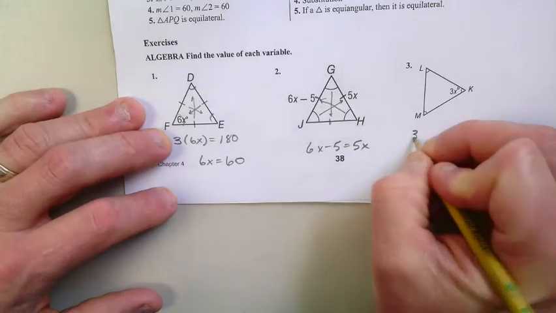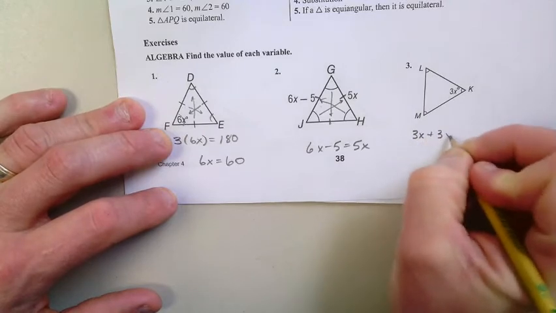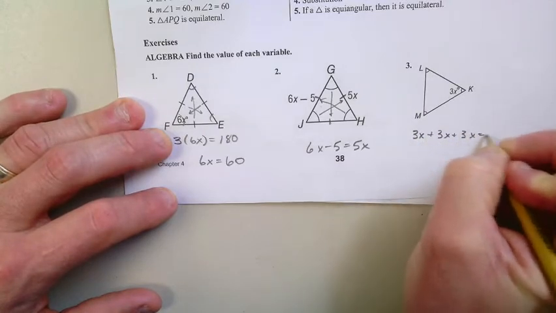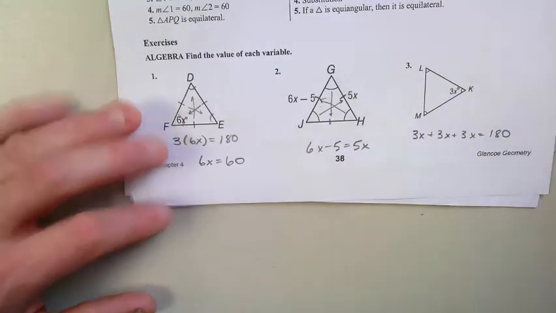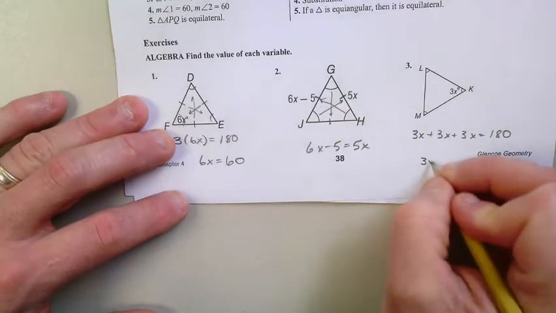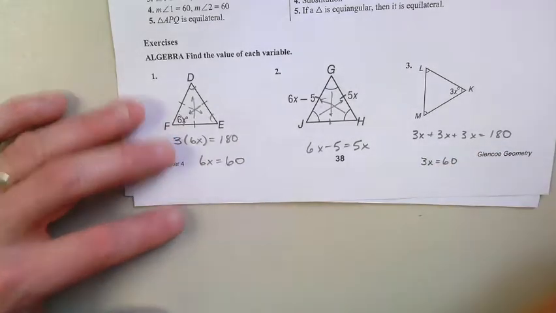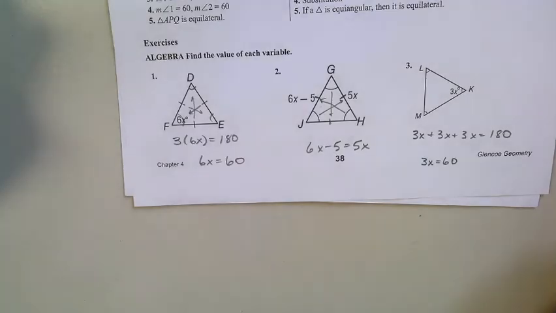For number 3, again, there's lots of different ways you could write this down. You could do it that way. Or, as we talked a moment ago, one of these angles is going to be 60 degrees, which would be fine there too. Okay.